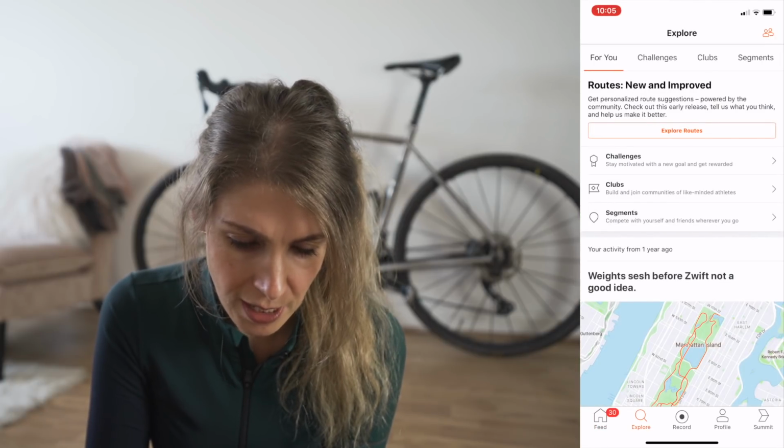So what you're going to do is go onto the Explore. And then you're going to click on the new and improved, get personalised route suggestions powered by the community. Because this is what is really good about the Strava one, because there are other route plotting apps and websites that you can use, is that Strava actually use our data. So basically picking up the best and most used roads and routes, using all our ride data, I guess, to pick up really good routes.